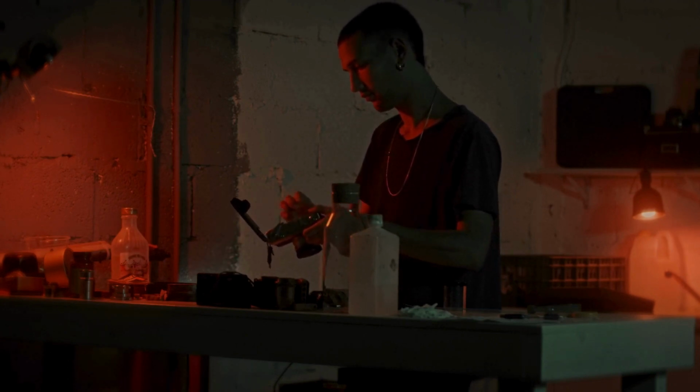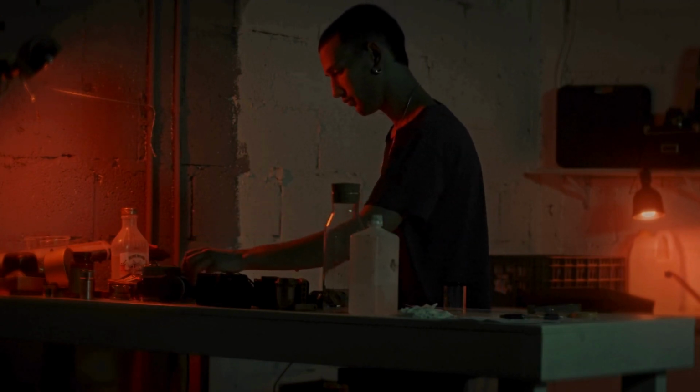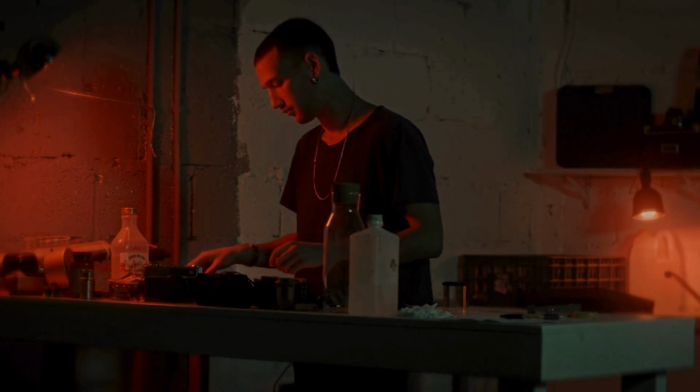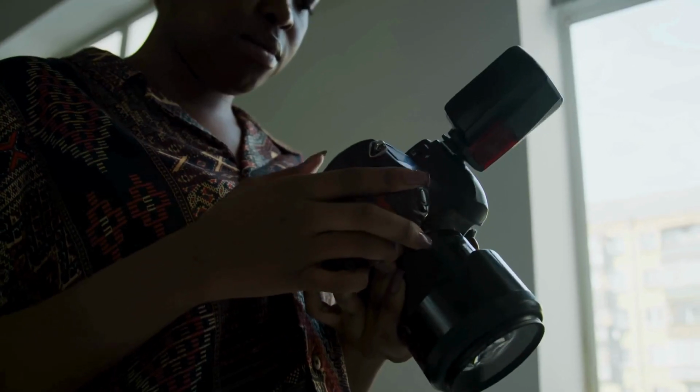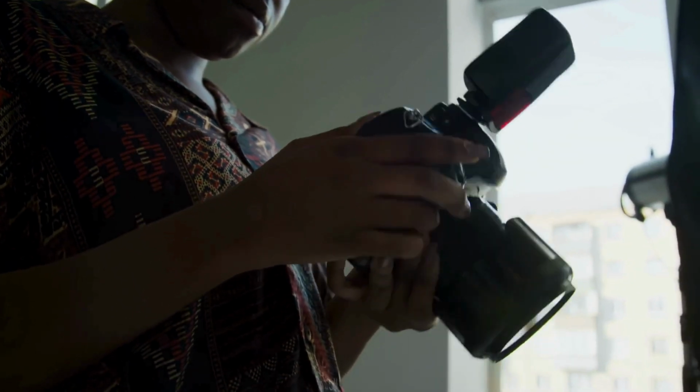Water also interacts beautifully with light. Backlighting can make droplets sparkle, while reflections from the water surface add subtle highlights across the body. These natural effects often require very little artificial enhancement.